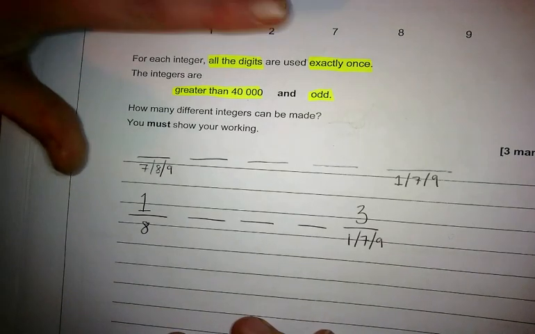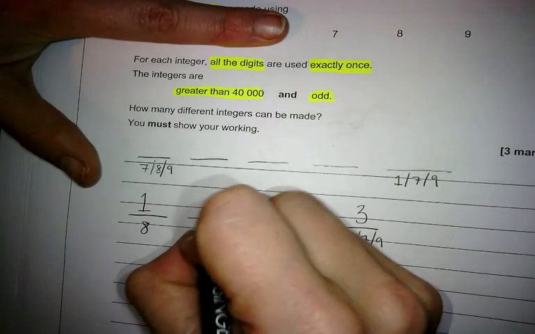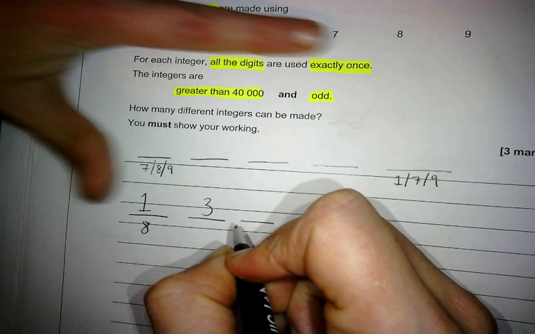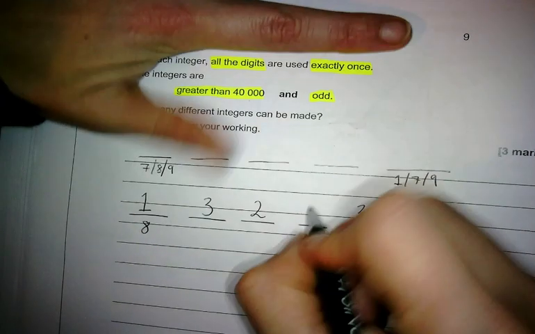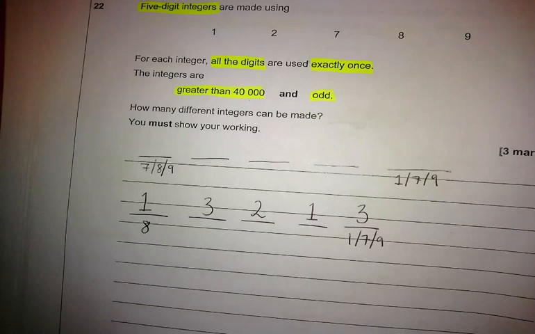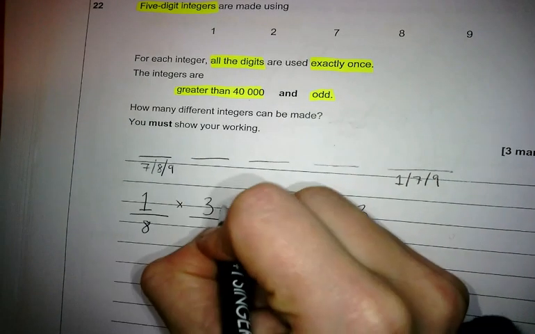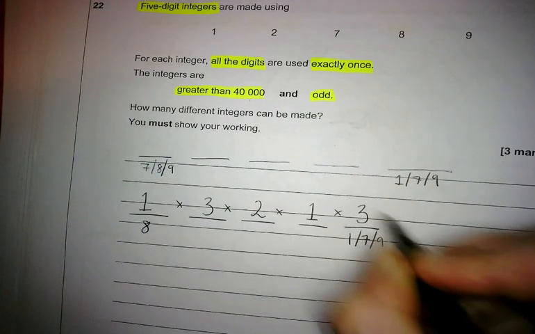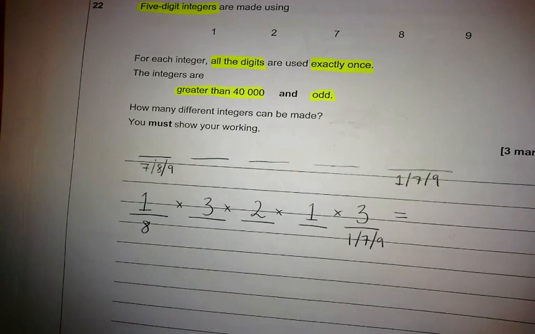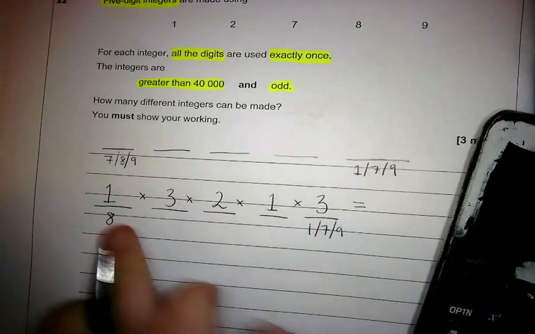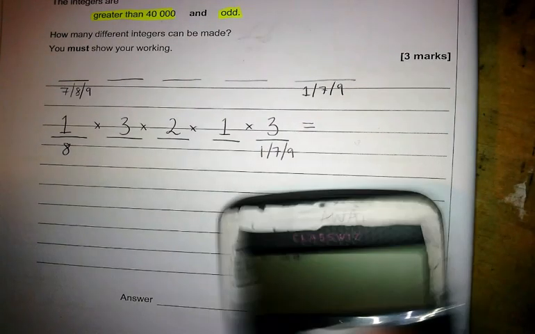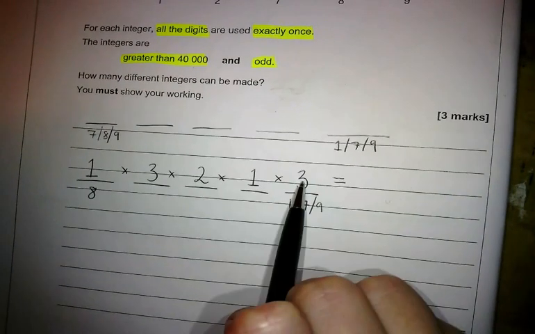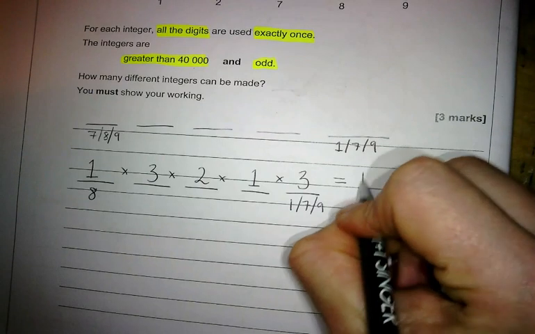I will have used 2 digits, so I'll have 3 for my second, 2 for my third, and just 1 for my fourth digit. Multiplying those together to find the number of numbers that start with an 8, end in a 1, 7, or 9, with the other digits in between, 3 times 2 times 3 gives me 18.